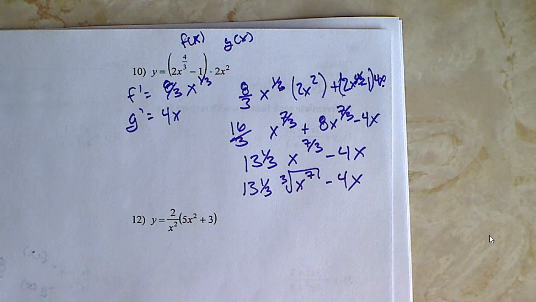So there you go. I thought maybe it would help if we didn't change it back to a radical until the last step. That way you can use the properties of exponents.